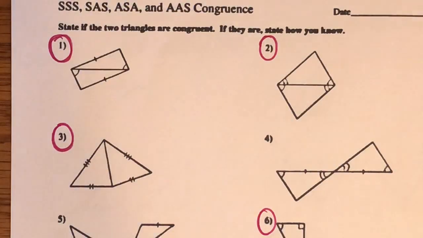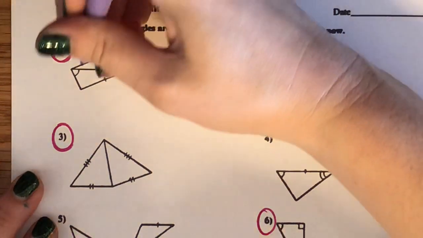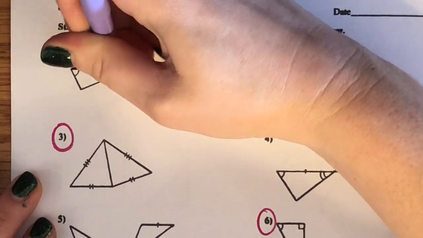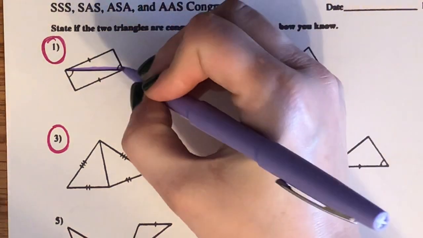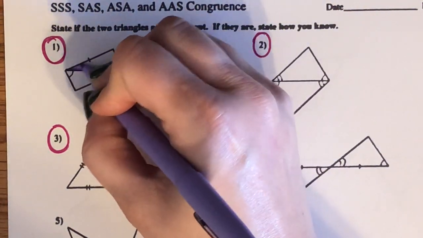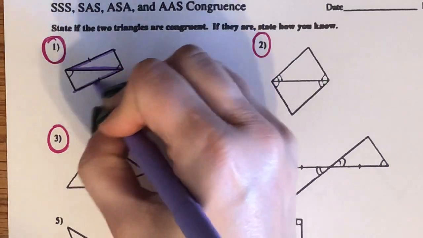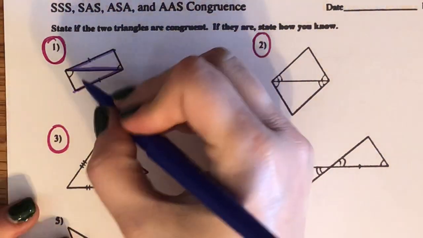And just like I said the other day, if you can print this, it might be helpful. If you can't, that's okay. You may have to just zoom in on your phone a little bit. But let's take a look at number 1. So number 1, we have this shared side. And we've got this side here. Let me do that in a different color for you.